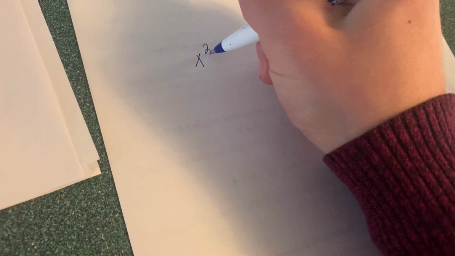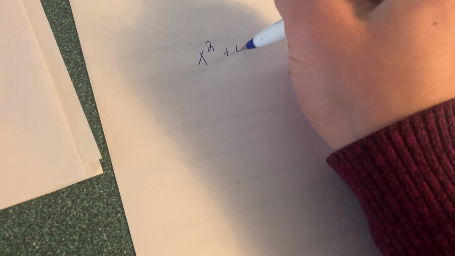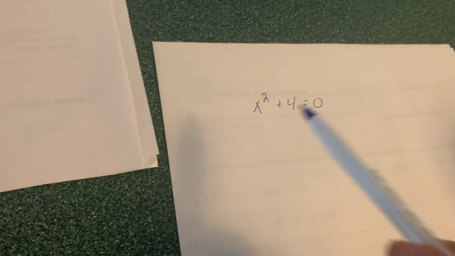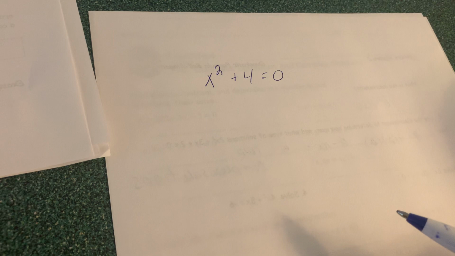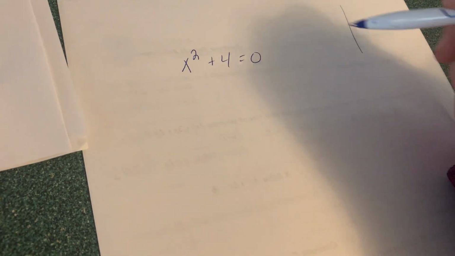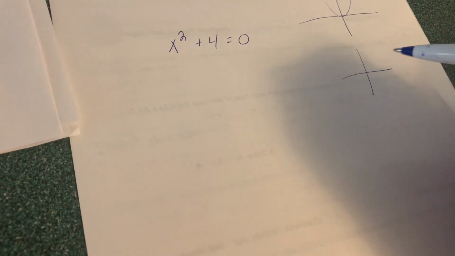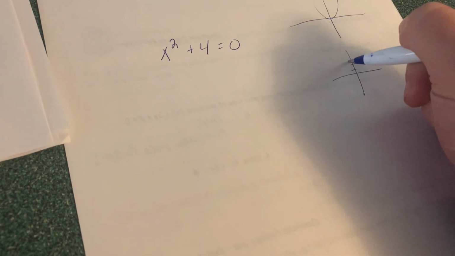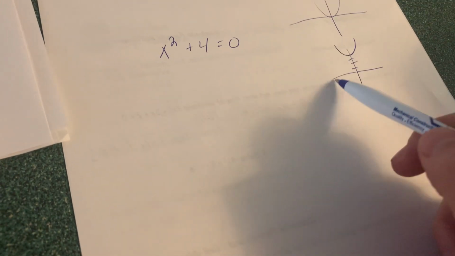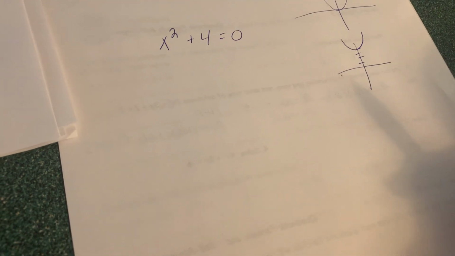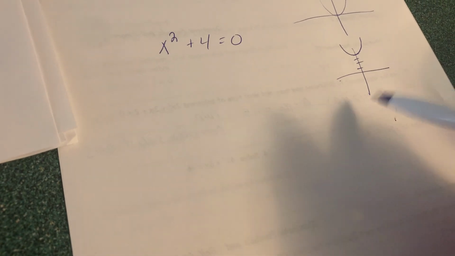So if you have an equation that's x squared plus 4 equals 0. What does x have to be to make this true? If you were to graph it, you could see that you're x squared, but you're up 4 because it's the plus 4. 1, 2, 3, 4. So you never cross the x-axis. You're not going to have a solution. But that's in the real number systems.